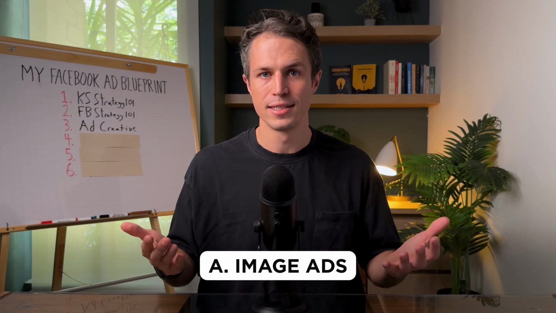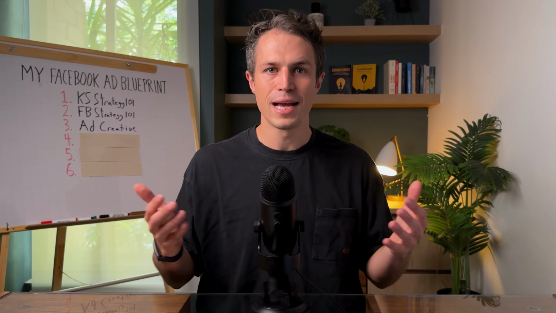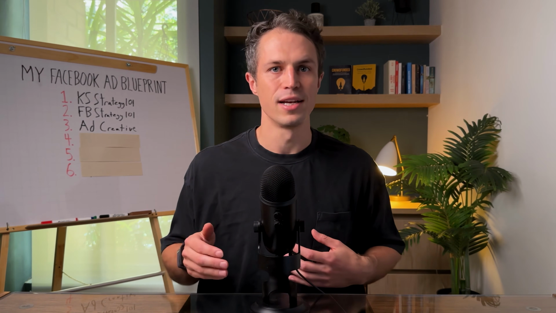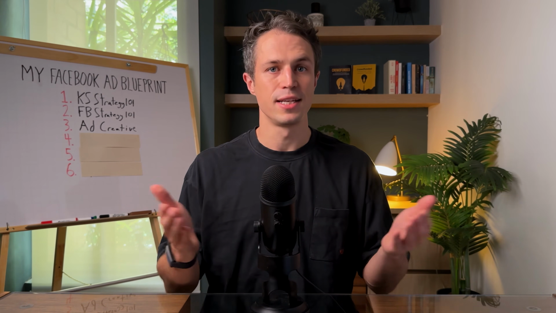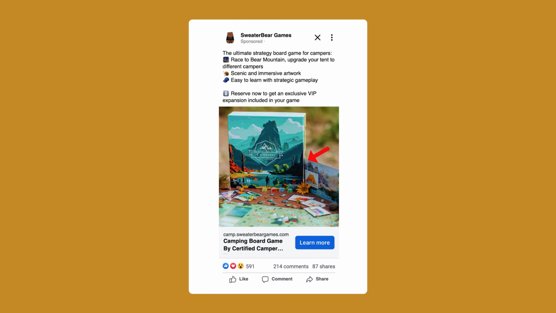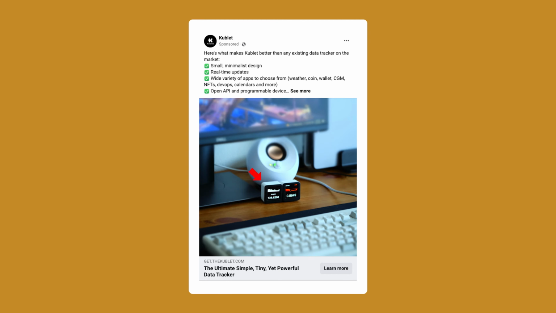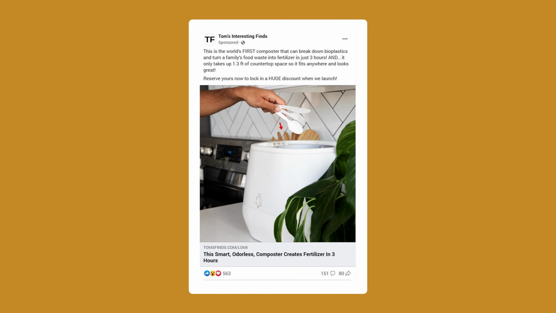First are image ads. They're classic, easy to make, and most of all, effective. For these types of ads, focus on making your product the hero of the image. For example, I recommend testing out simple studio shots of your product like you can see here. And I also recommend testing out location-based shots, which showcase your product in locations where people would actually use it, like you can see in these ads.